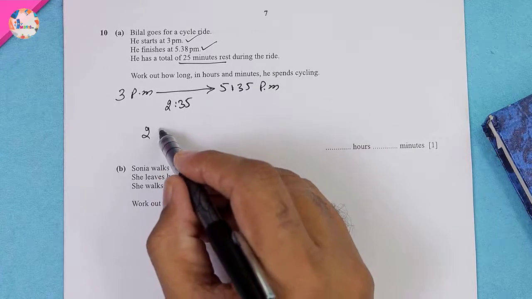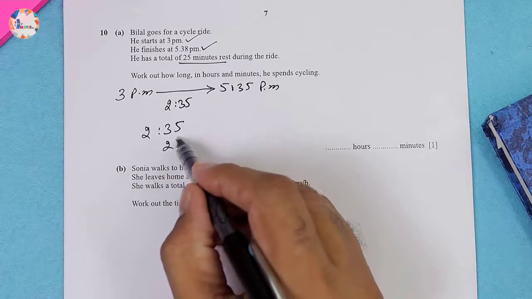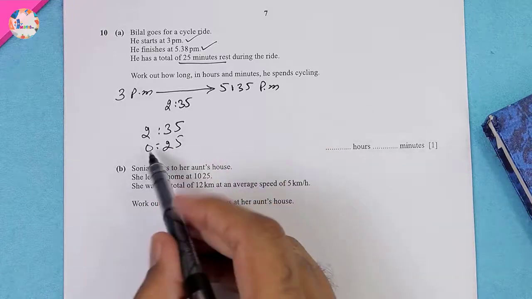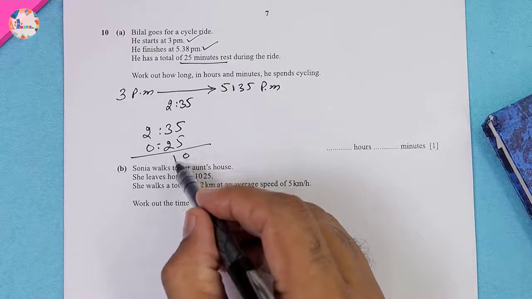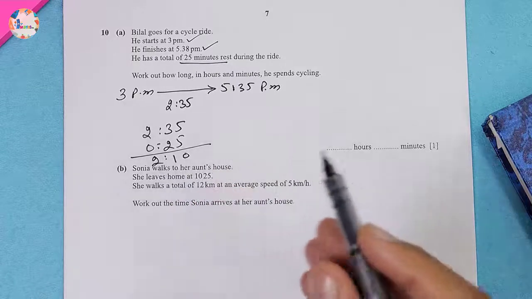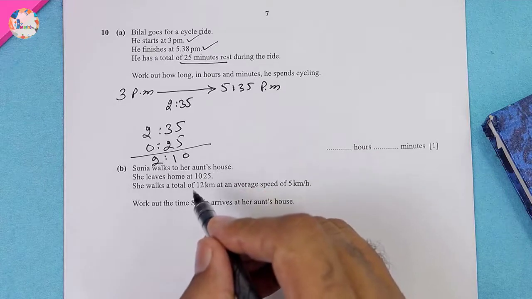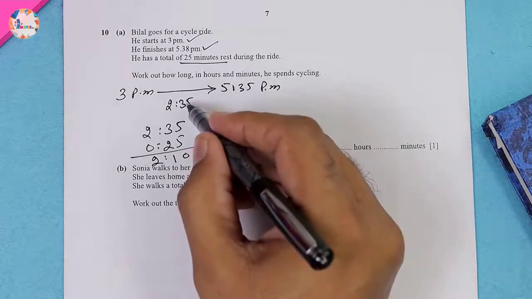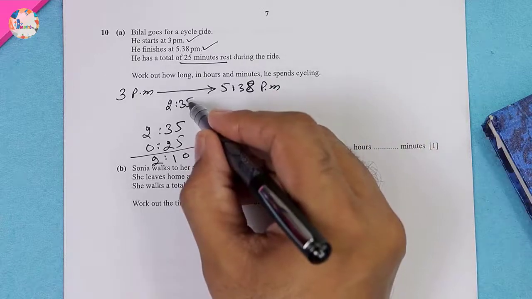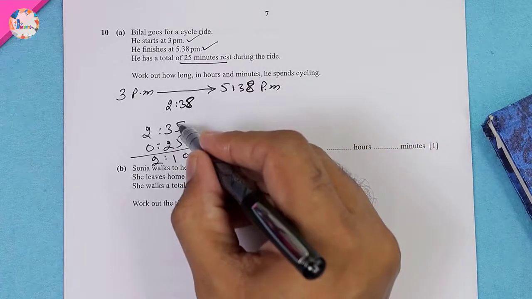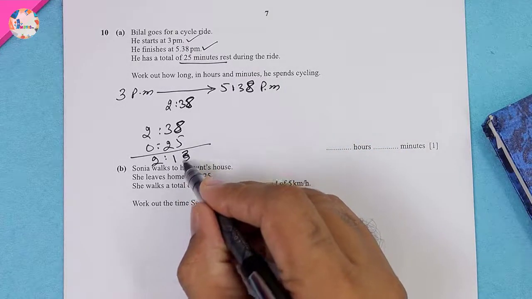So 2 hours and 35 minutes minus 25 minutes. Here the 35 is not correct, it is basically 38. So the duration is 2 hours and 38 minutes, and from this we subtract the rest time of 25 minutes.